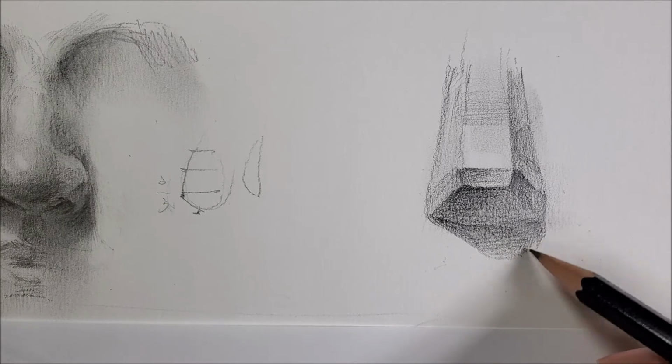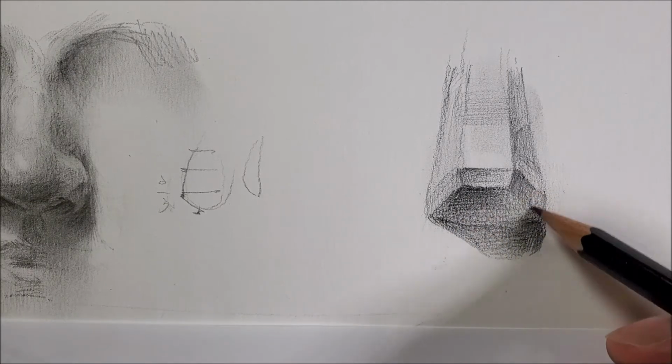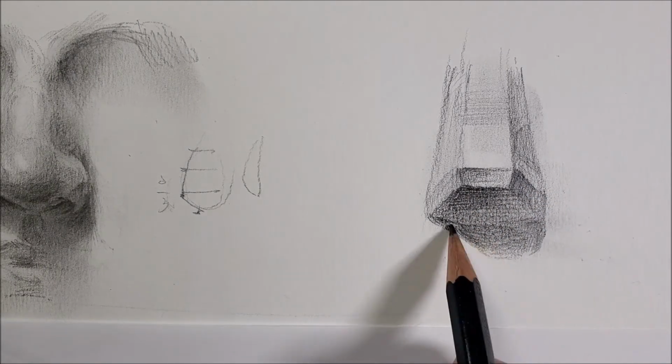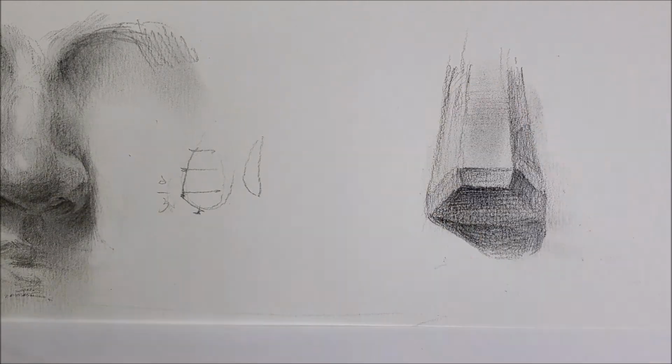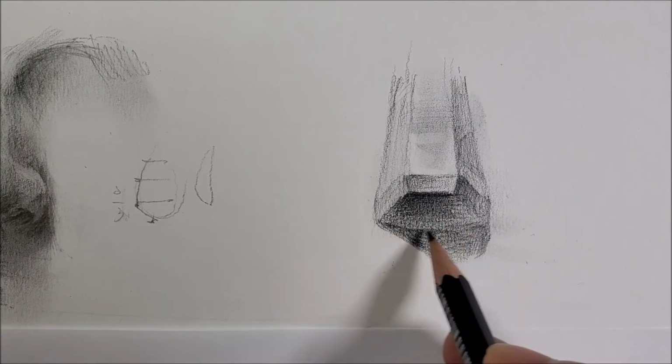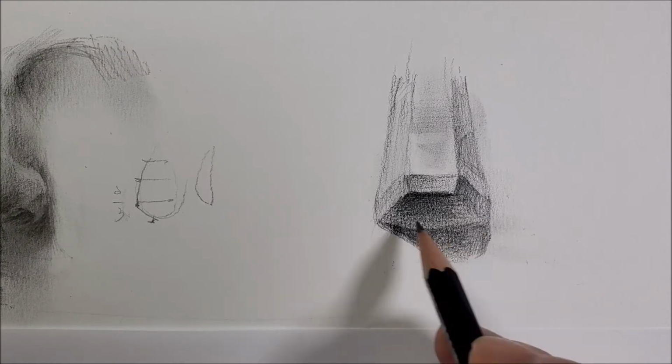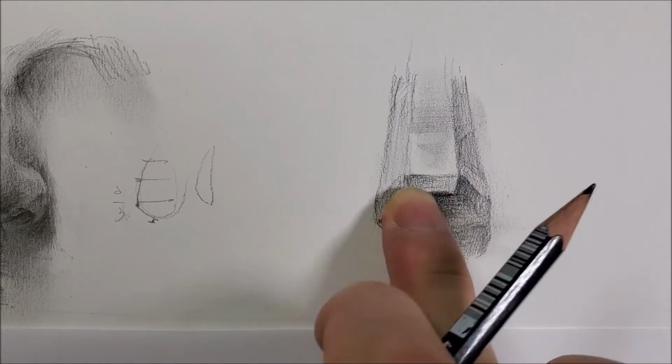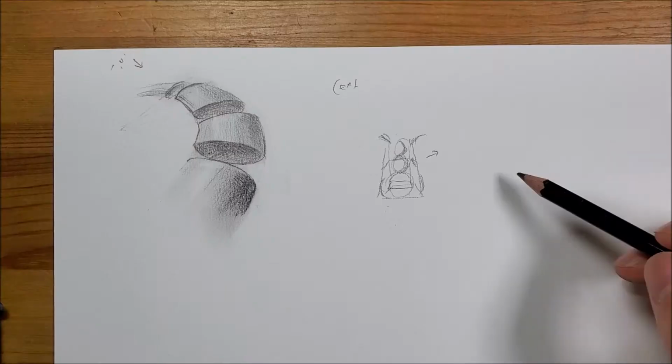On both sides, it looks like two balls in the center. Along the central line, three balls can be put. That's why I chose it as a good example to explain the application of a sphere.